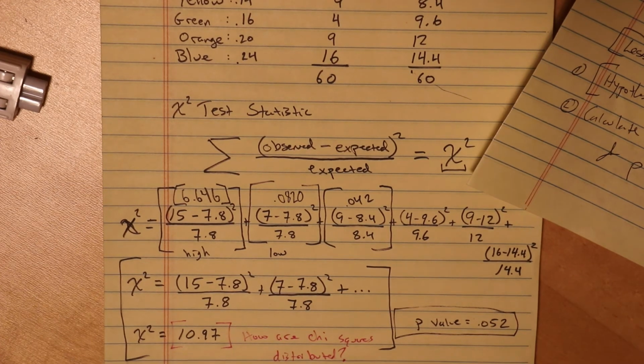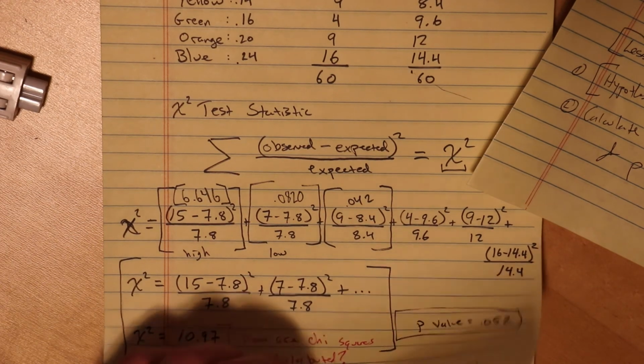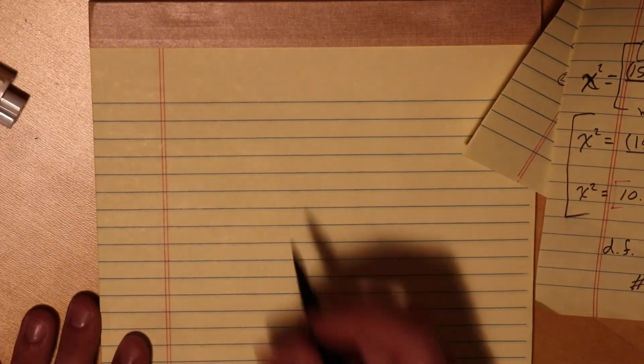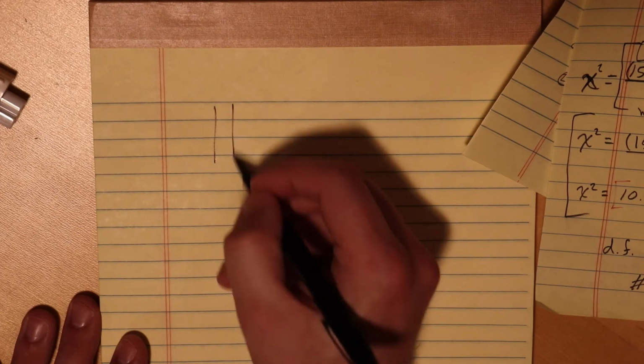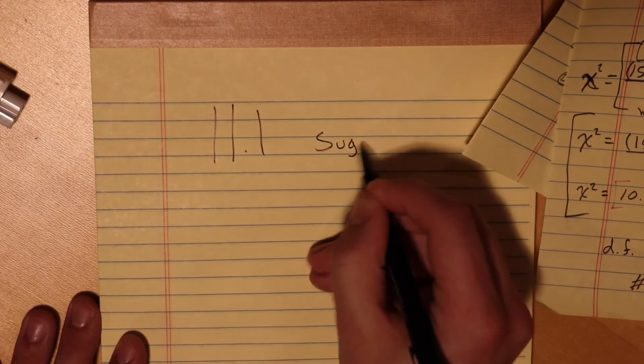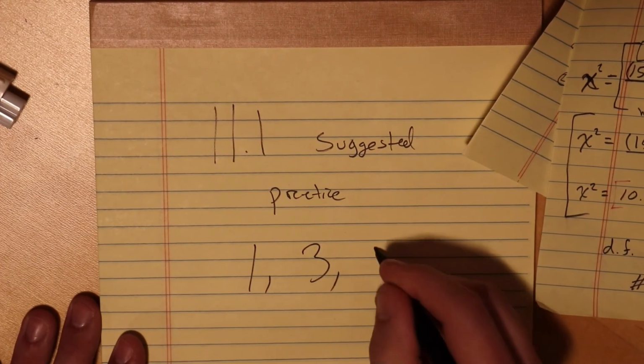We're going to wait for next week to carry out a full significance test because there are different conditions that need to be met. But I would like you to do suggested practice now. So work on the 11.1 suggested practice, questions 1, 3, and 5.